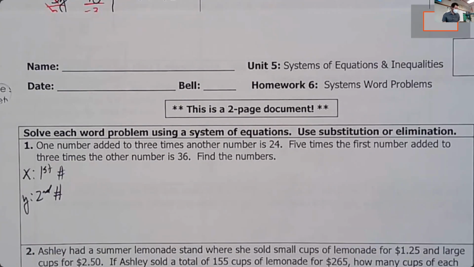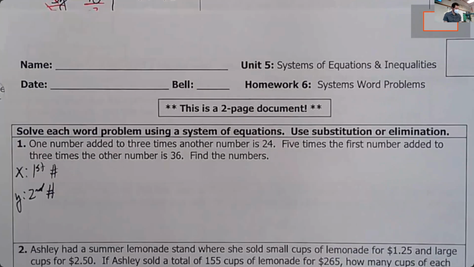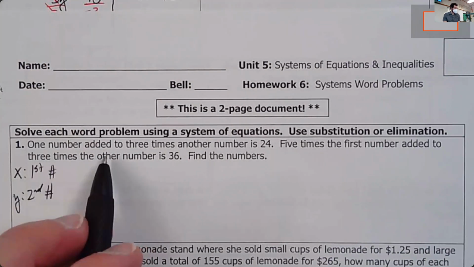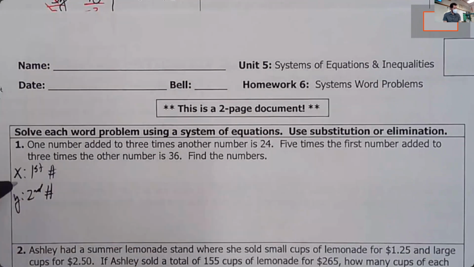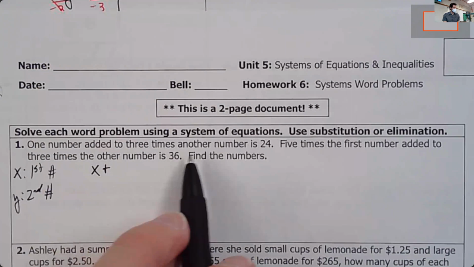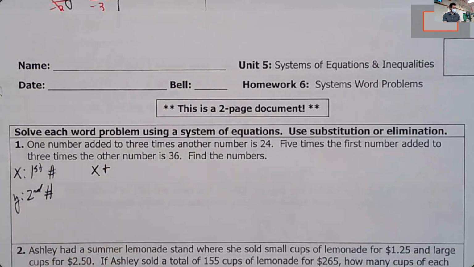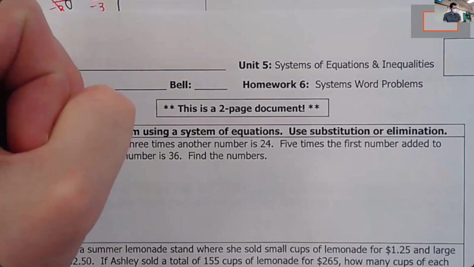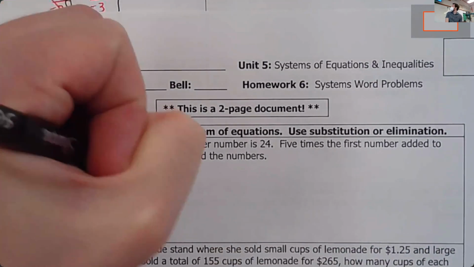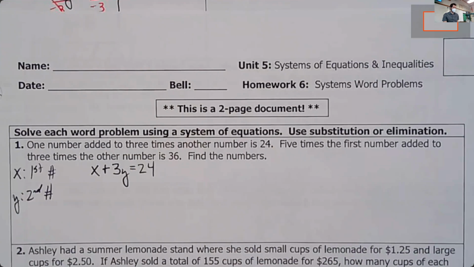Next is going to be L. What do you have for the first equation? x plus 3y equals 24. Good. So one number added, so x plus, right? One number is x, that's the first number. Added means plus, so x plus 3 times the other number, the second number, which is y, so 3y equals 24. So x plus 3y equals 24. Good.